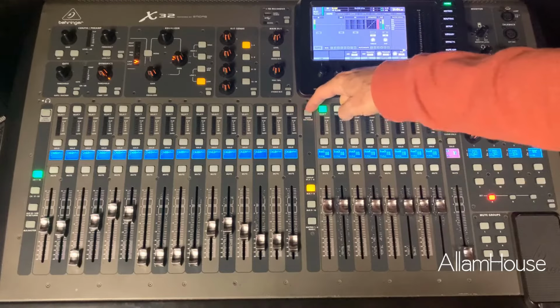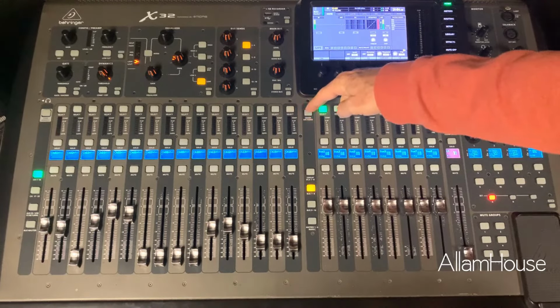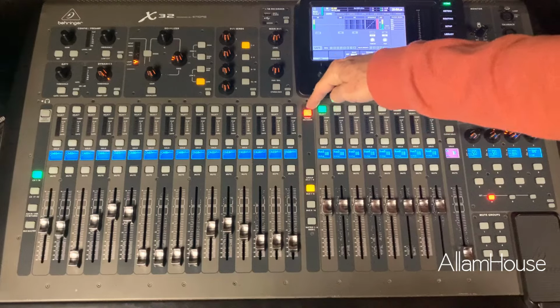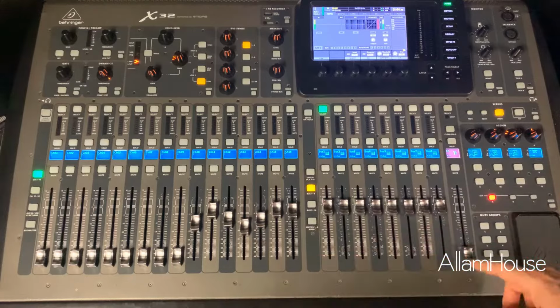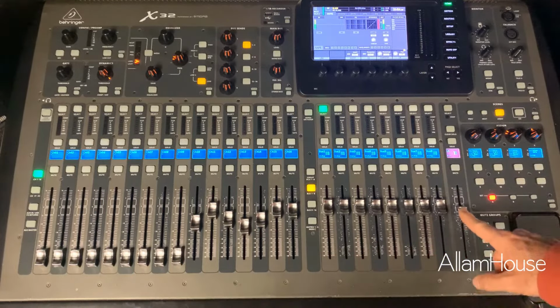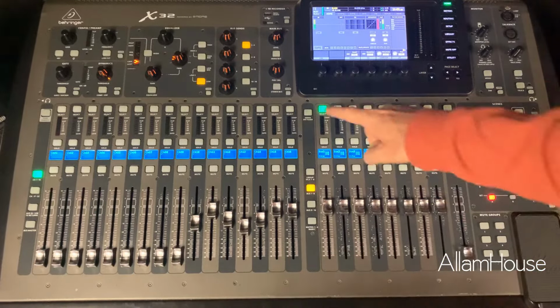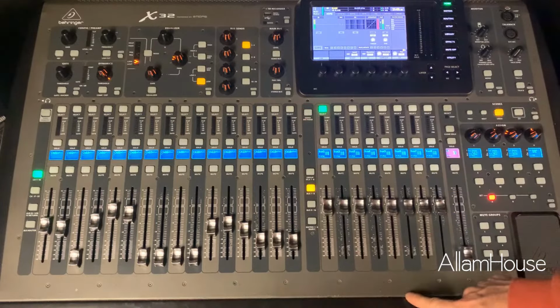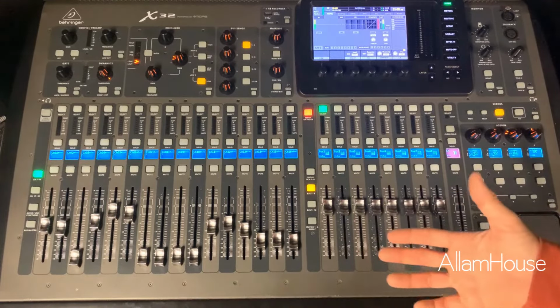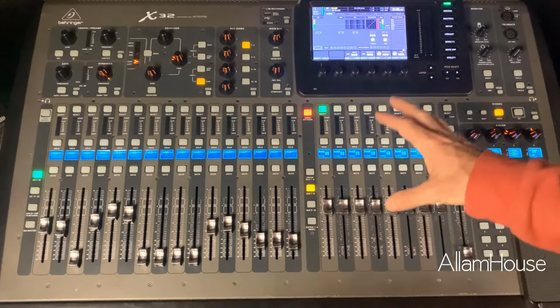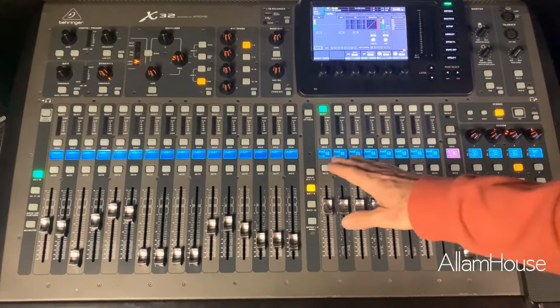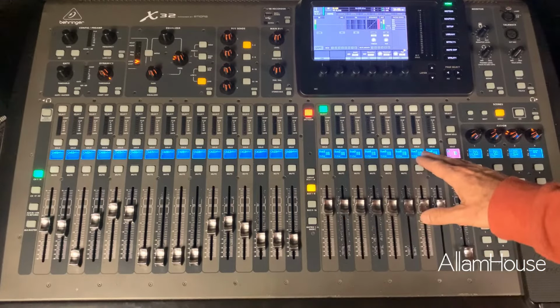If I deselect Sends on Fader, which likes to blink red to warn you that you're on Sends on Fader, when you go back here, keep in mind this is what's being sent to our room right now, our main mix. But the monitor is hearing something completely different. So you really have a lot of flexibility that you can custom build some specific mixes that go to specific places using these mix buses.